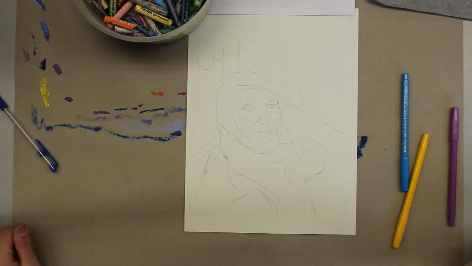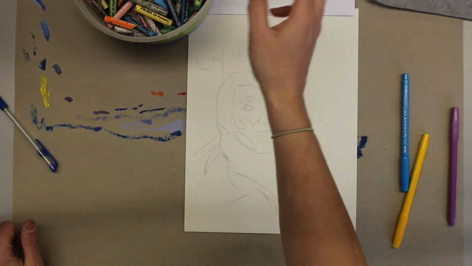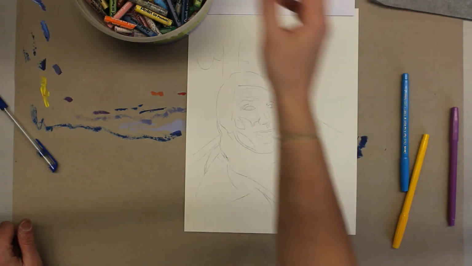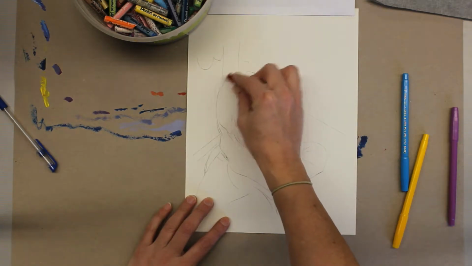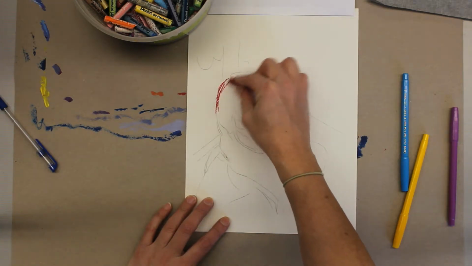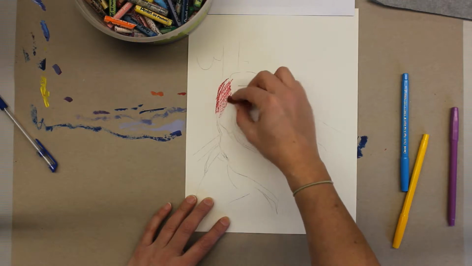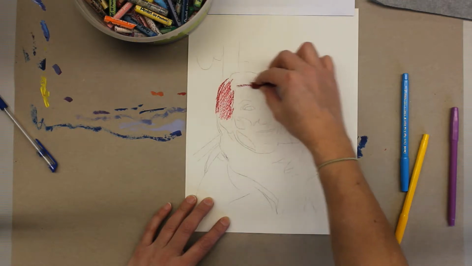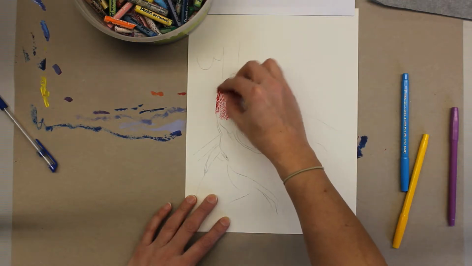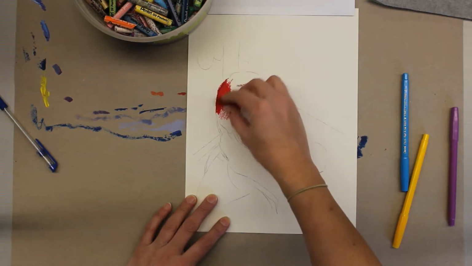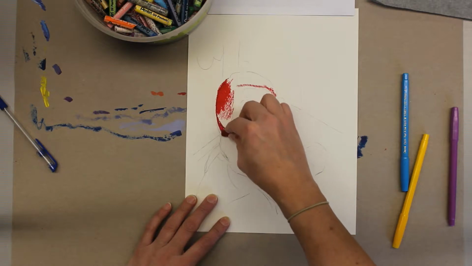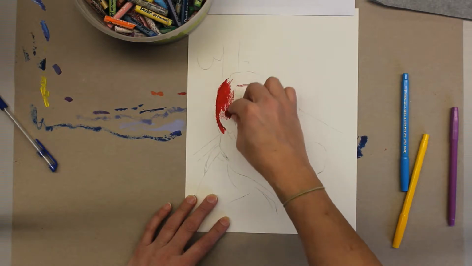Here's the bucket of oil pastels. So when you start to apply the oil pastel, you can start with light strokes. I'm going to start with, I'll just do red for now. So maybe I'll do some red in my hair. Okay, and you can apply this lightly, or you can go really hard and really heavy and get a really thick layer of that oil pastel down. And we have practiced a little bit with the oil pastels.